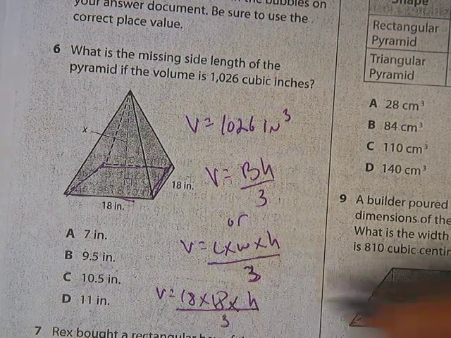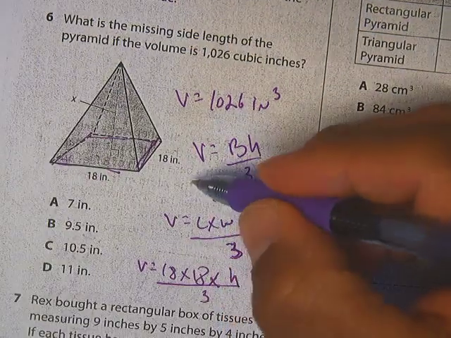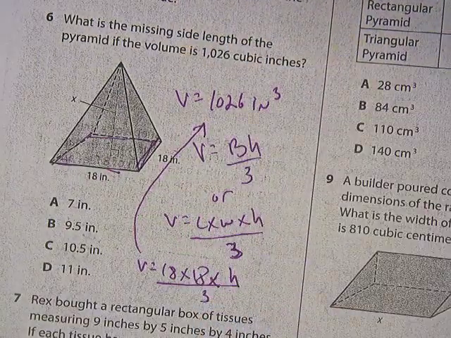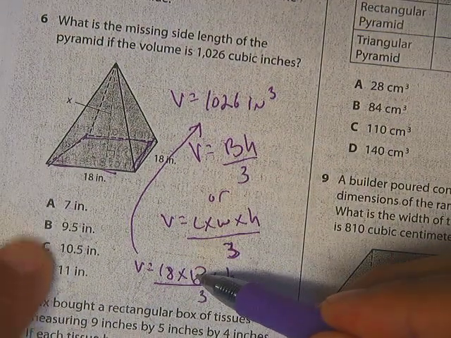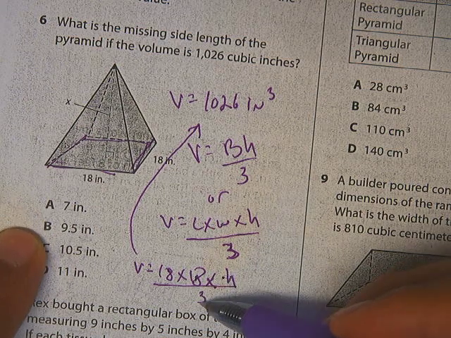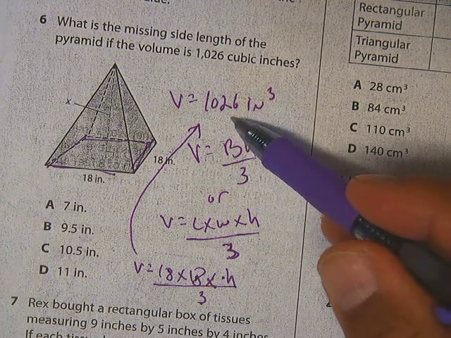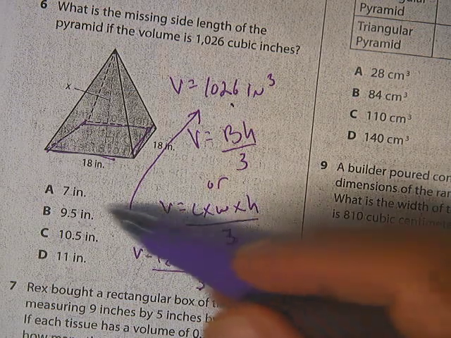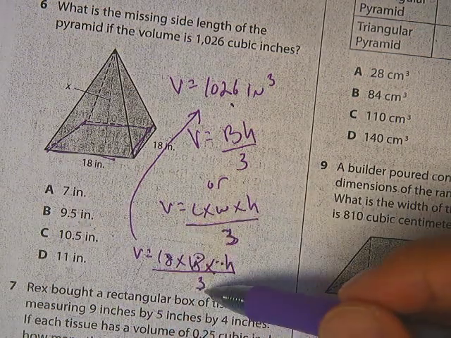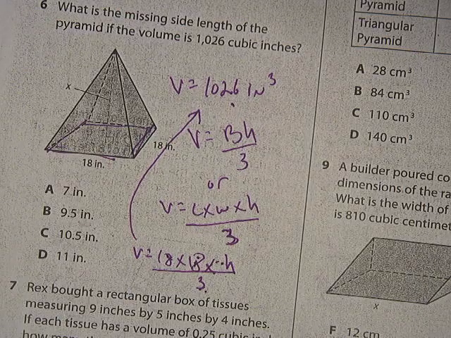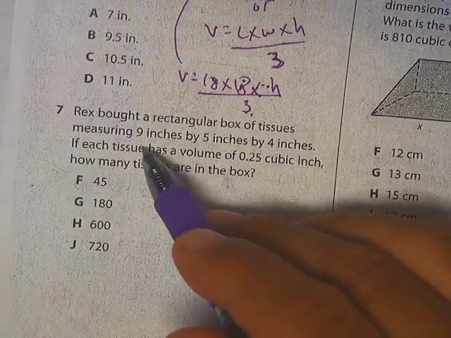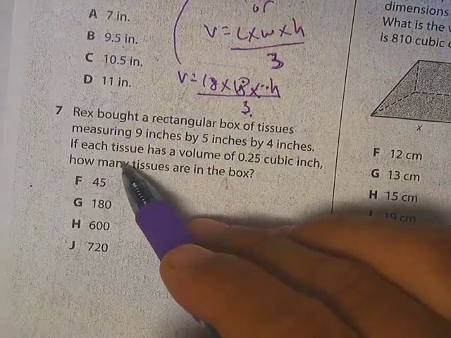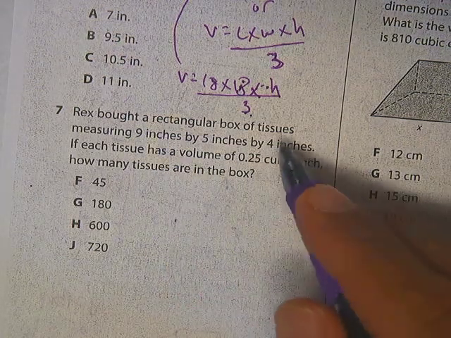So they're telling you the length and the width. Look, they're telling you this is 18. This is 18. So they're saying 18 times 18 times the height divided by 3 has to give you 1,026. So what you've got to figure out is 18 times 18 times one of these choices, and then divide by 3, and it has to give you this number. That's how you do that one.